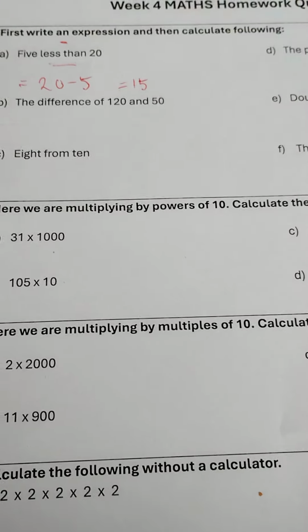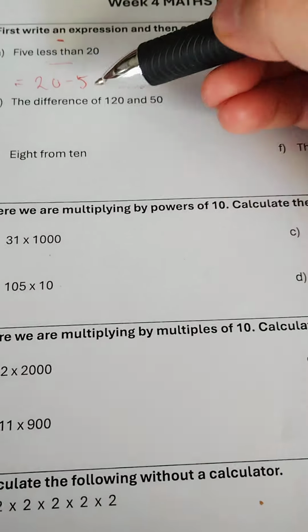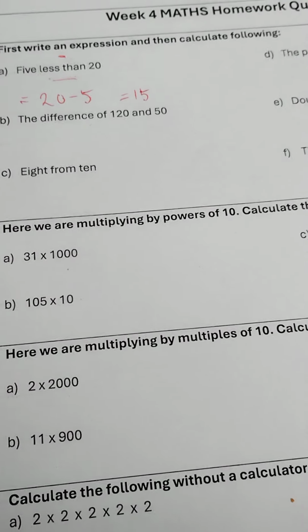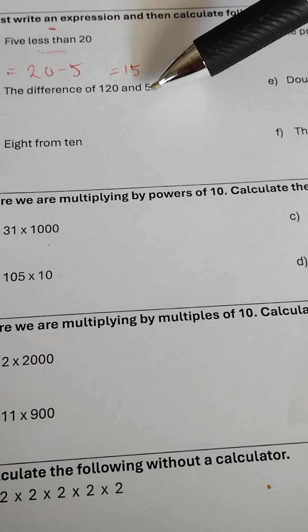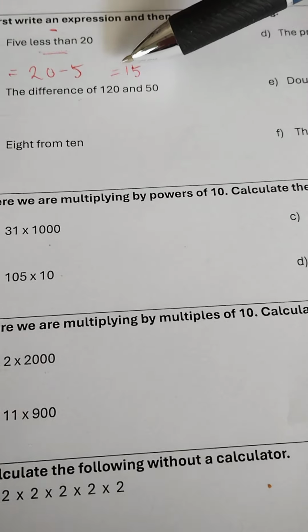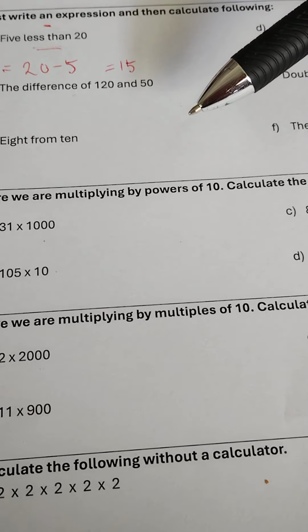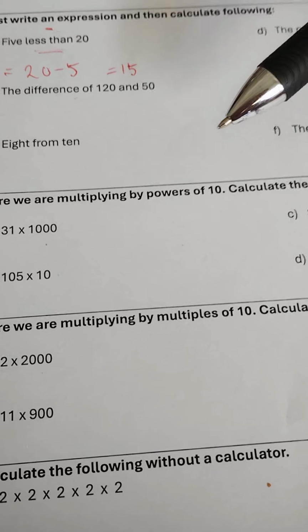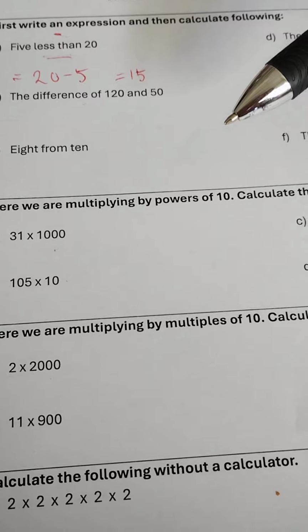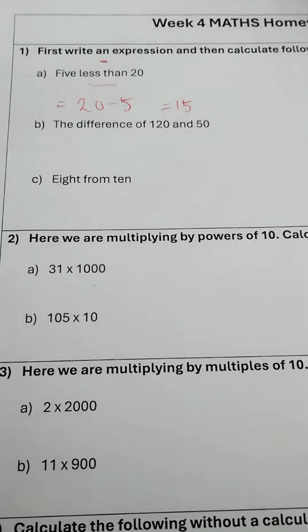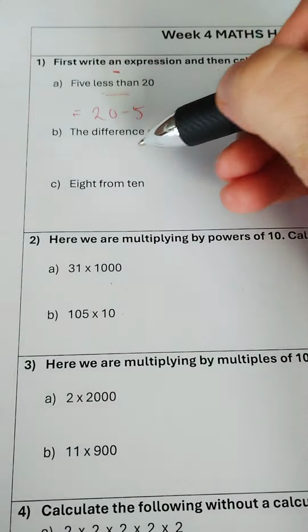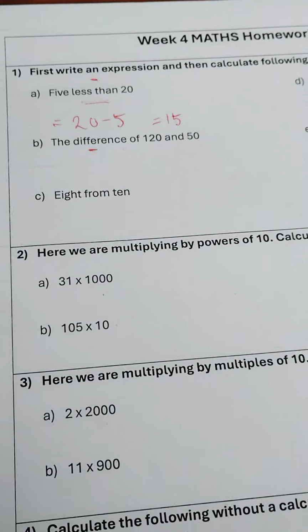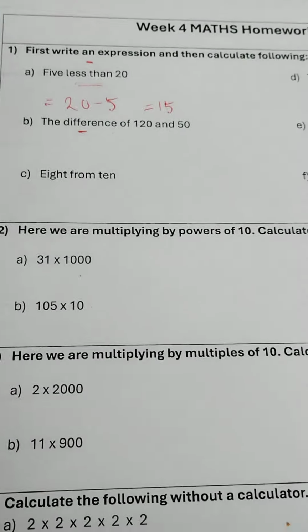Now with B, the difference of 120 and 50. We learned this keyword difference just means the space between two numbers. So I could work out the space between these two numbers using addition. To get from 50 to 120, I would need 50 to get to 100 plus 20, so that's 70. So the difference is 70, just the space between them. But because we have to write an expression and show that number sentence, we use subtraction. So difference relates to subtraction in maths because we can use subtraction to find the difference of any numbers.